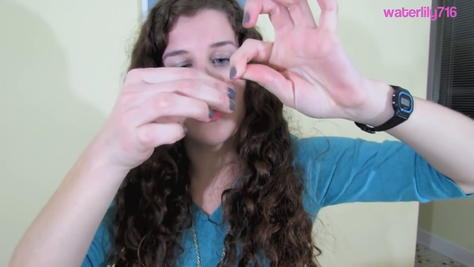So basically, with low porosity hair, moisture has a hard time getting in and out. With medium porosity hair, it's perfect for moisture getting in and out. And with high porosity hair, the moisture just goes in and out and in and out. So if you run your hand down the strand, it should feel fairly smooth. You shouldn't feel too many bumps.